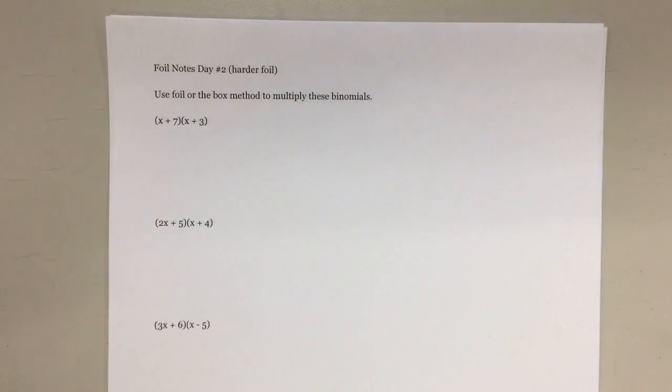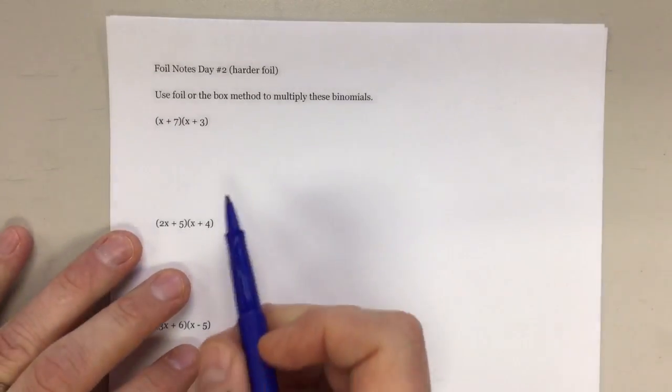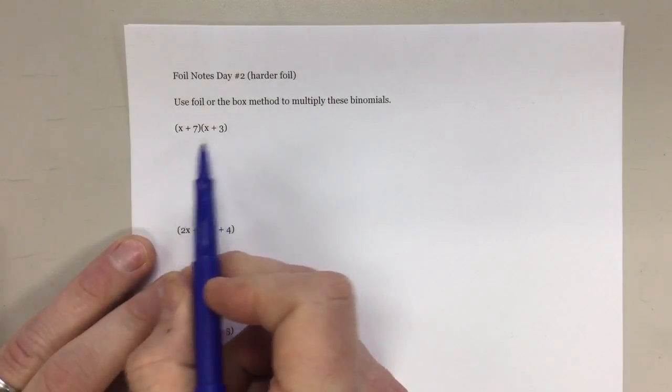Today is our second day of working with FOIL, and we call this FOIL Notes day number 2. Little bit harder problems. Okay. Again, you can use the FOIL or the box method to multiply these together. I'll probably alternate between the two in case there are people that want to review both.